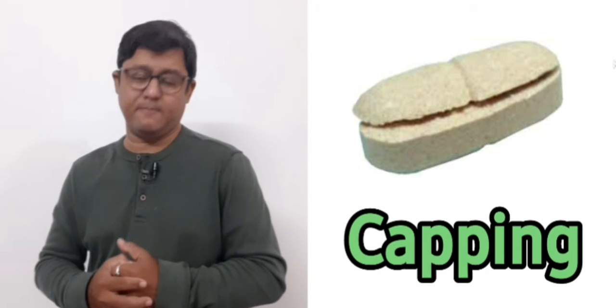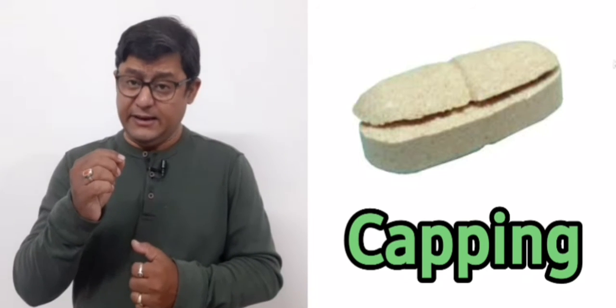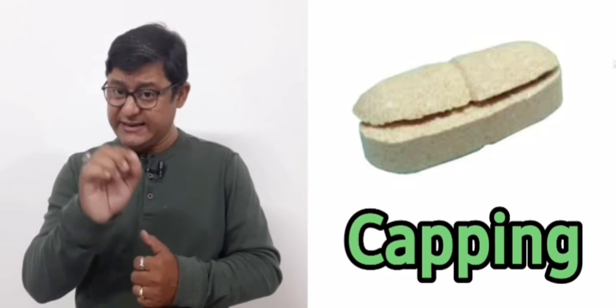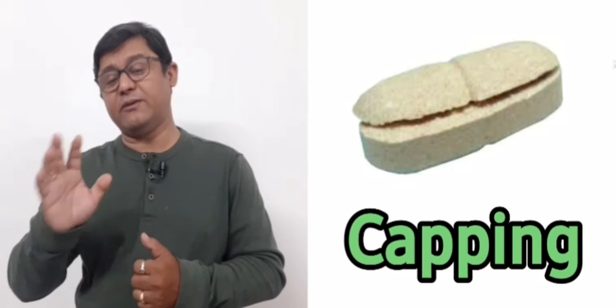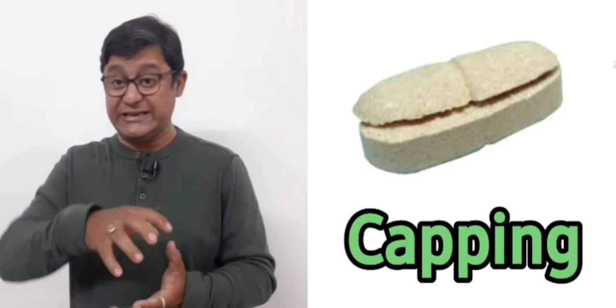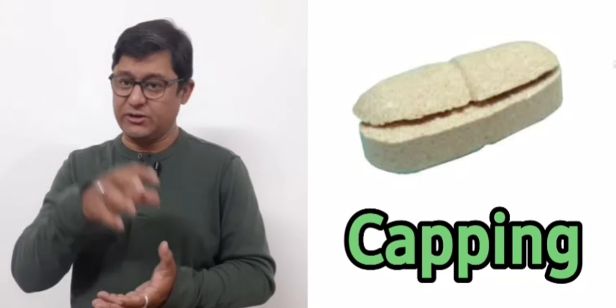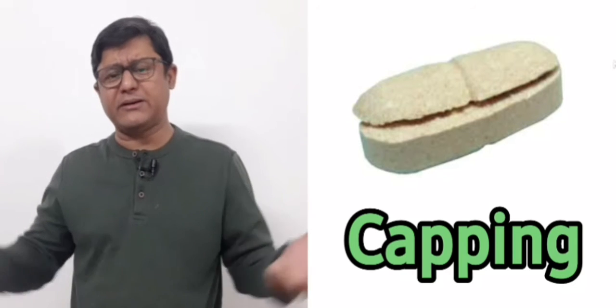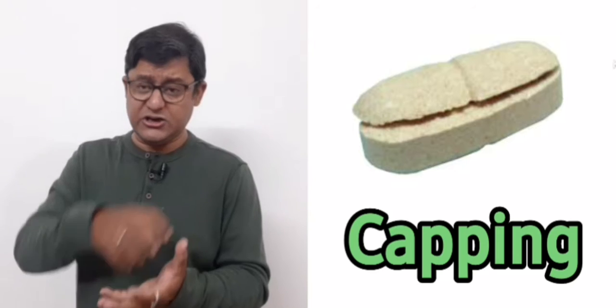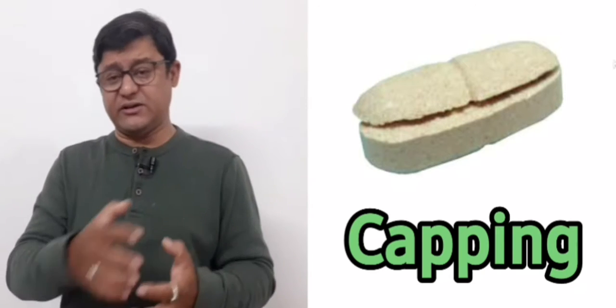What is capping? The upper or the lower segment of the tablet separates horizontally, either partially or completely, from the main body and comes off just like a cap during ejection from the tablet press, or it can be during subsequent handling as well.